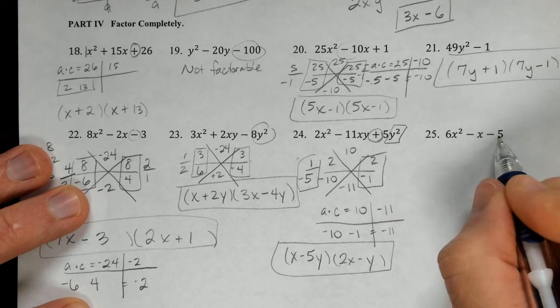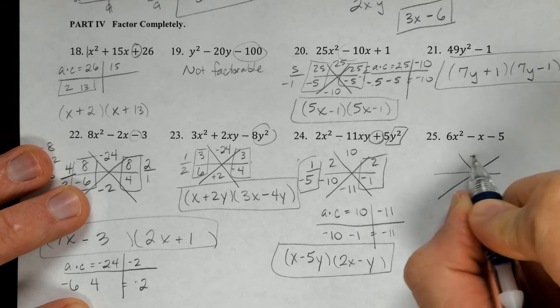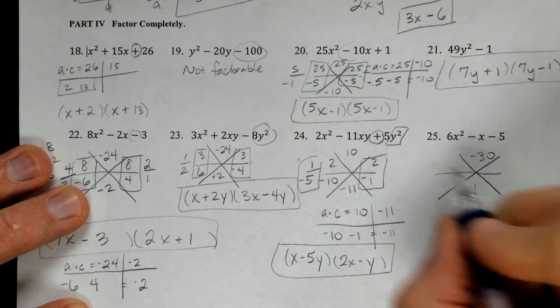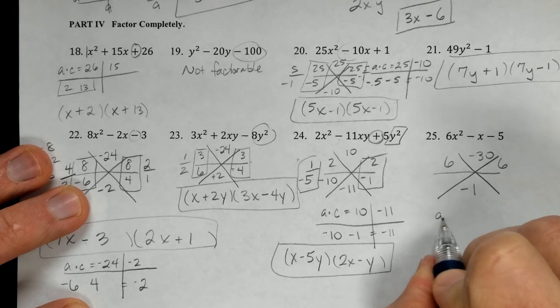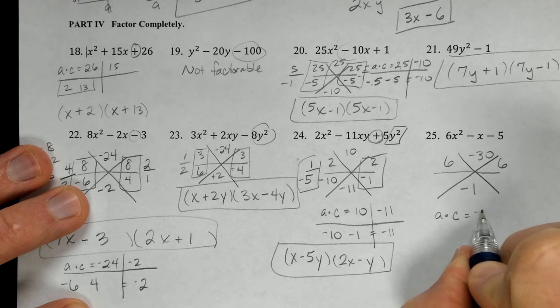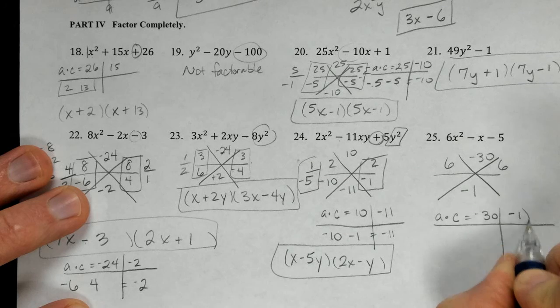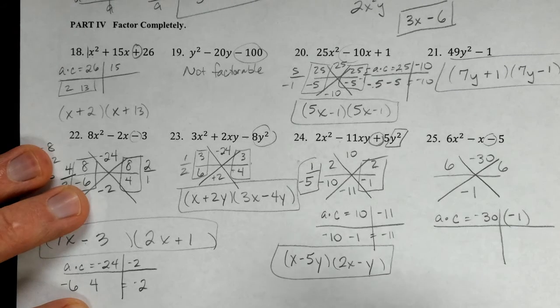Last one, I've got A times C, so I'm trying to get negative 30, but add to get a negative 1. Fill in 6, A. Okay, so once again, factor chart, A times C is negative 30, but I want to add to get a negative 1. And again, if this is a minus sign right here, you know you're going to have different signs. So one's going to be positive, one's going to be a negative.